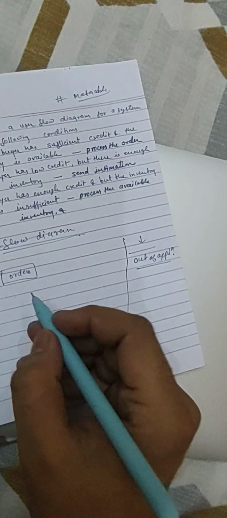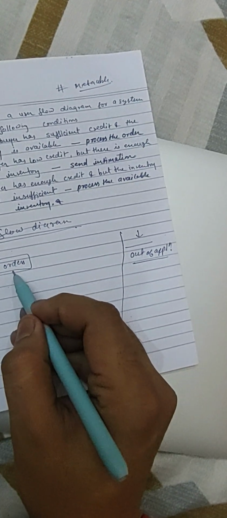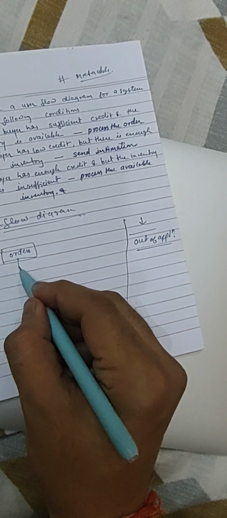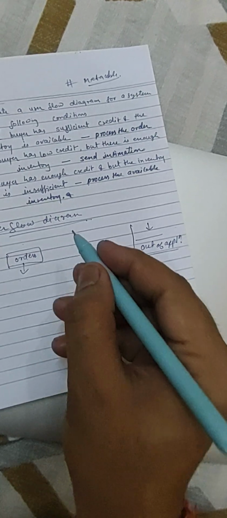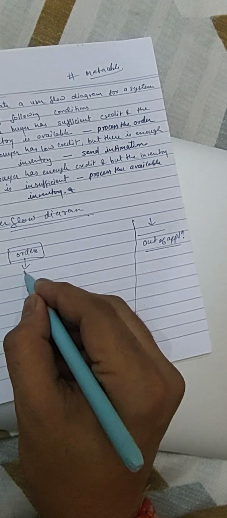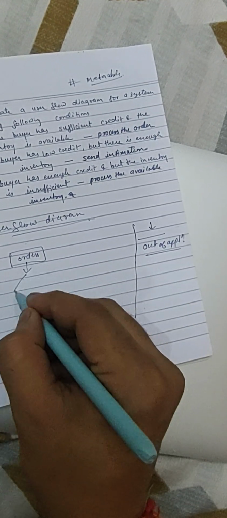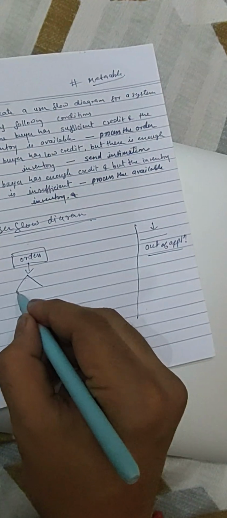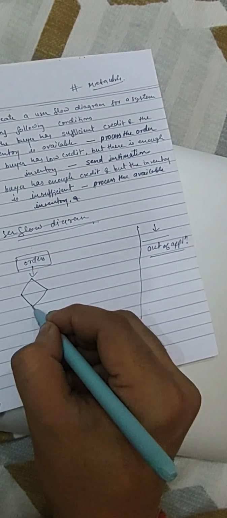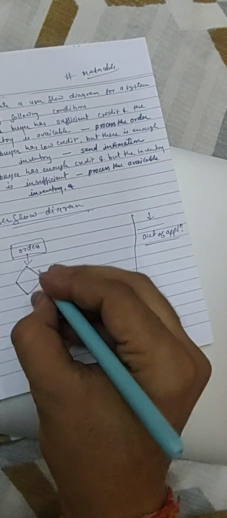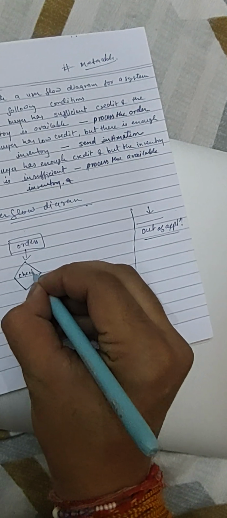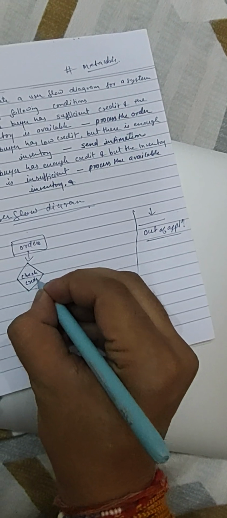So once we get the order, firstly we have to check the credit score, whether the person has enough credit or not. For that we have to create a decision diagram. So here we check for the credit.